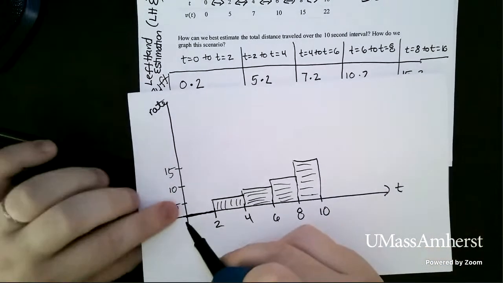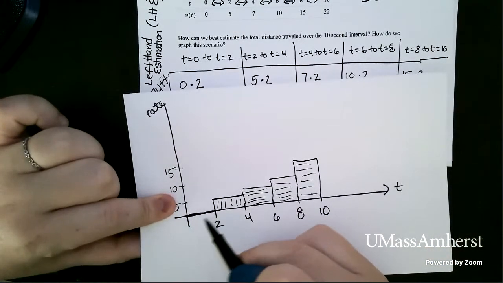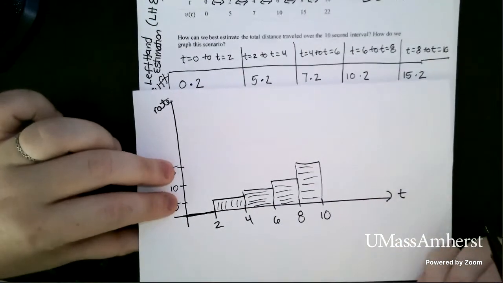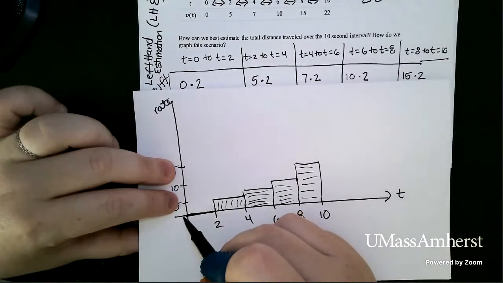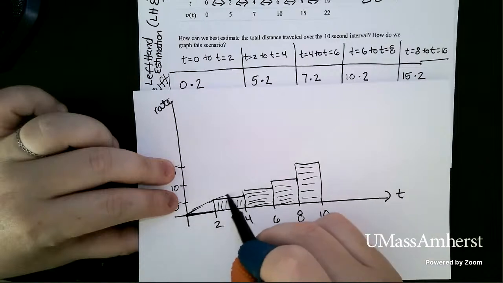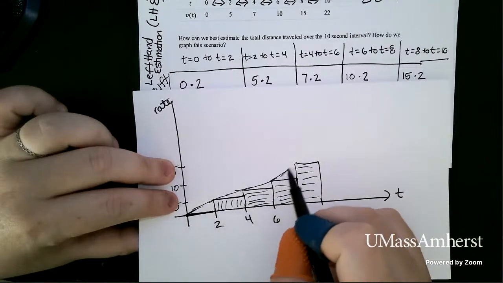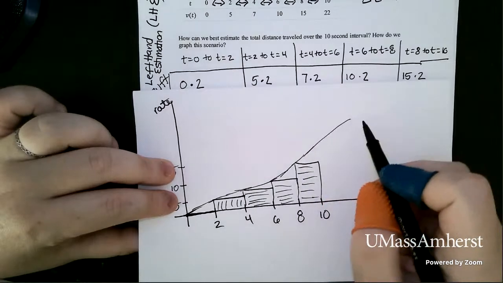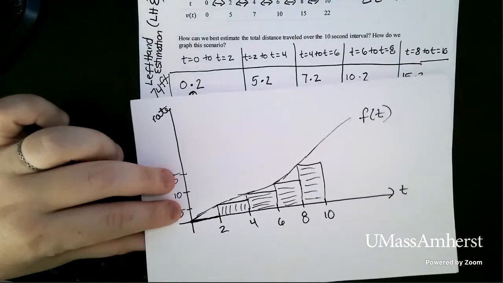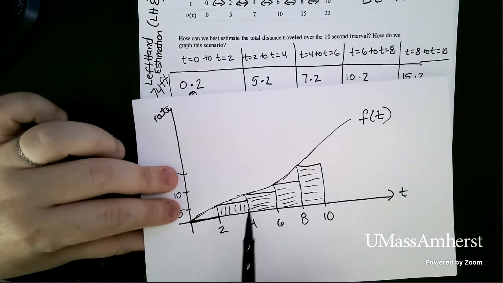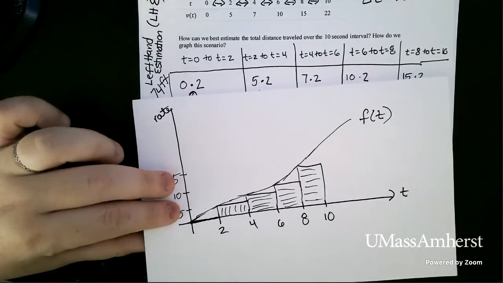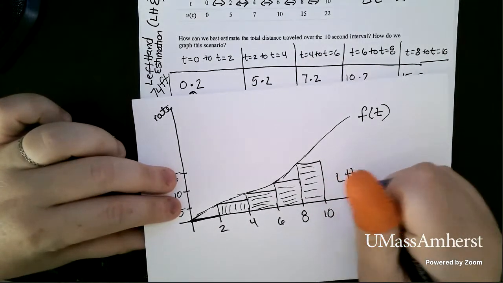Remember, there is another rectangle here that has 0 area. So we found the area of each of these blocks. And when we do a left-hand approximation, what is happening is we are connecting the left-hand sides of each of these rectangles to try to get an approximation of what our function actually looks like. So my left-hand approximation is creating these little constants so that I have these rectangles. Okay, so this is a left-hand estimation.